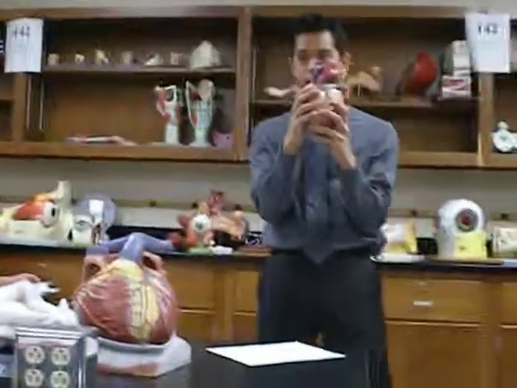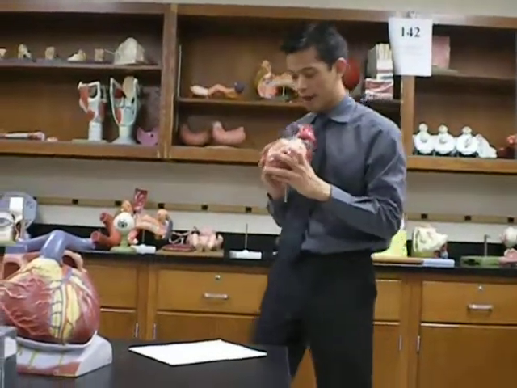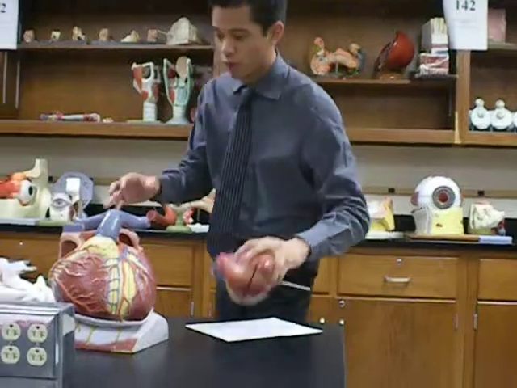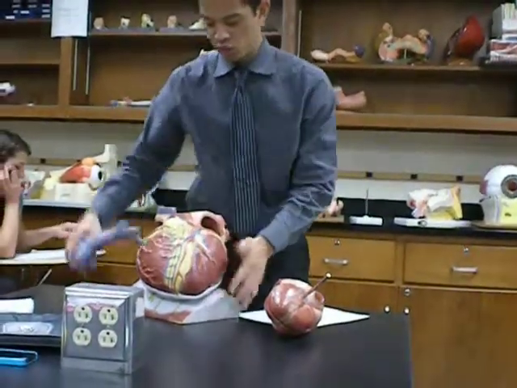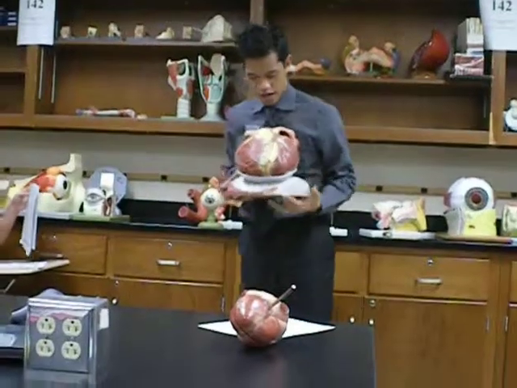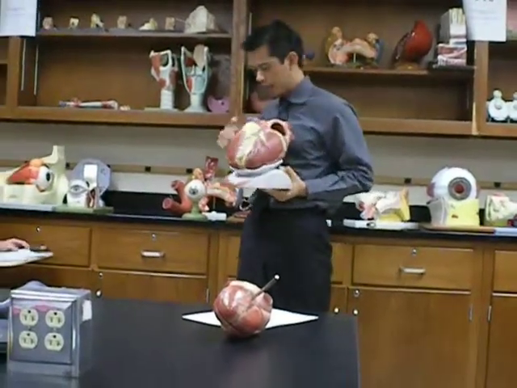Arteries of the heart here. All right, so let's do the big one first. I'm going to take all these big vessels off, and we're going to look at right here.